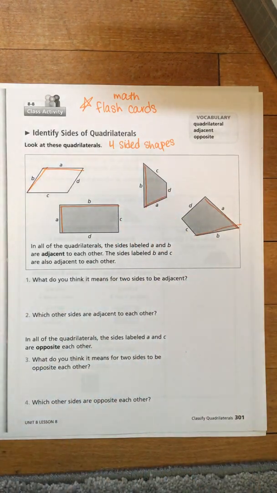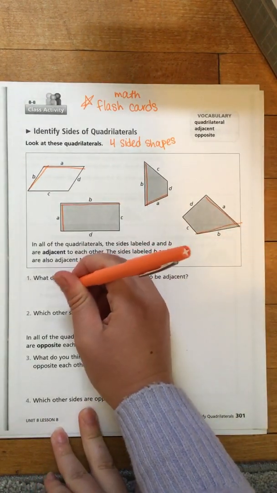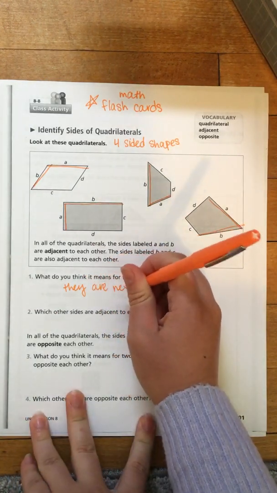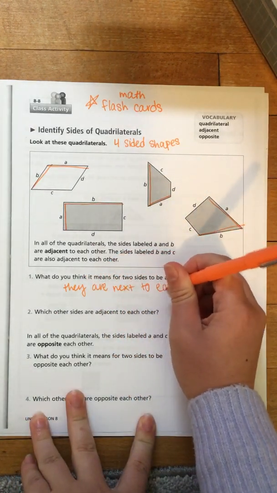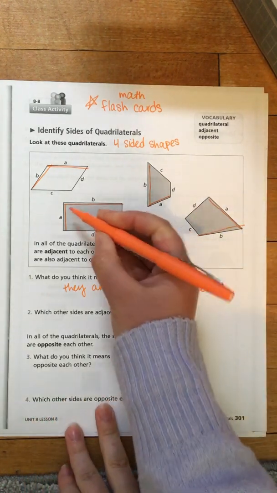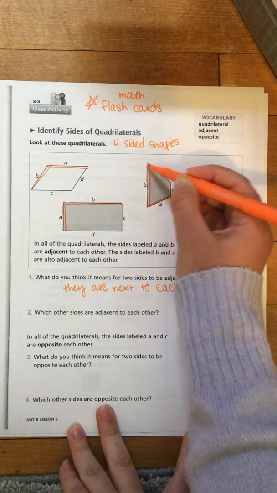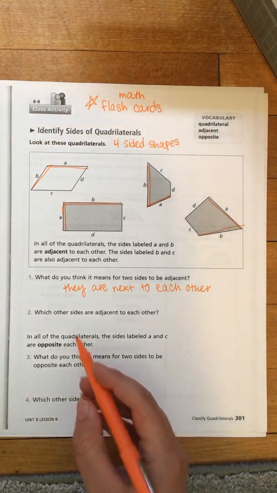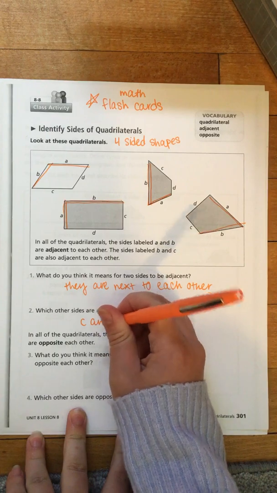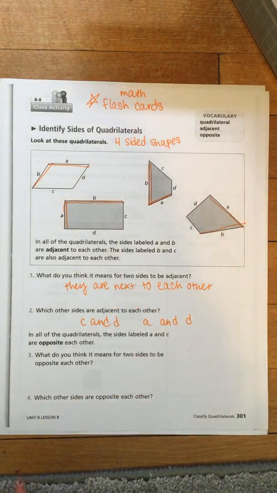So what do you think it means then for two sides to be adjacent? Well, for two sides to be adjacent, it just means they are next to each other in a shape. So it doesn't mean that they're perpendicular to each other. In this case, these two lines are perpendicular, A and B, but they're not in this one. So it just means that they're next to each other. What other sides are adjacent to each other? Well, C and D are. Or A and D. Just means the sides are next to each other.